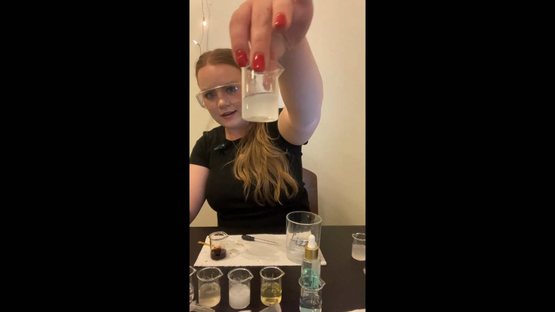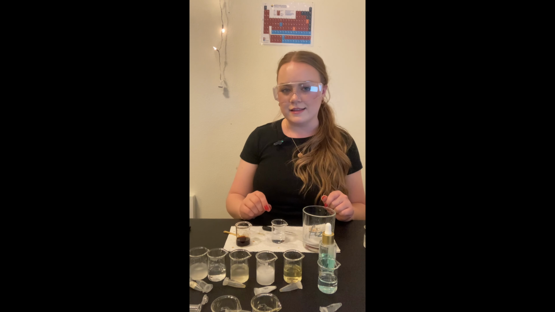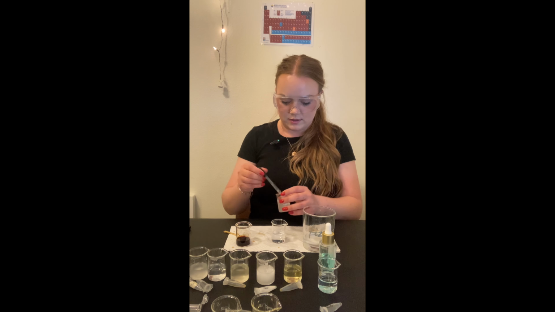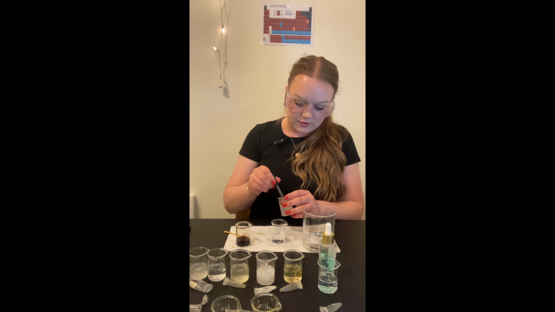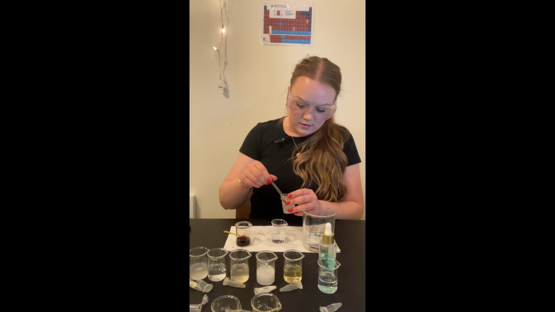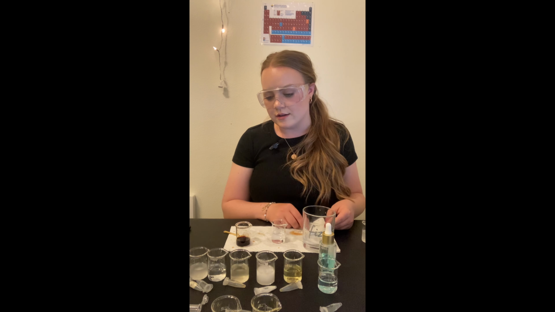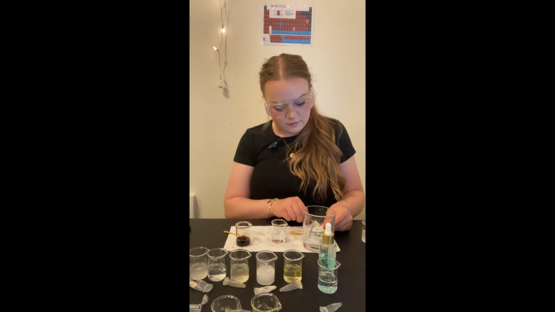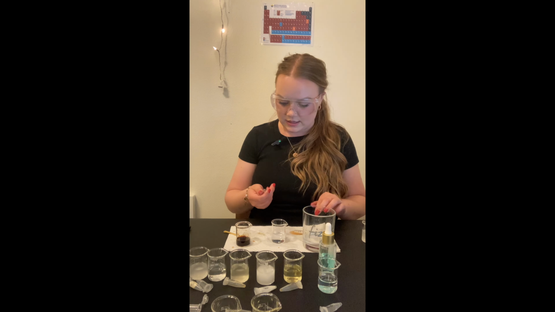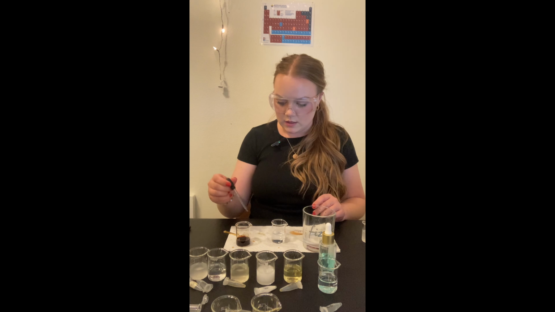You can see as it's settling out that it is a clear solution. I love being a chemist and just pouring things perfectly. It's like the best feeling. So the IT Cosmetics also contains the active form of ascorbic acid. So we will see how this performs.